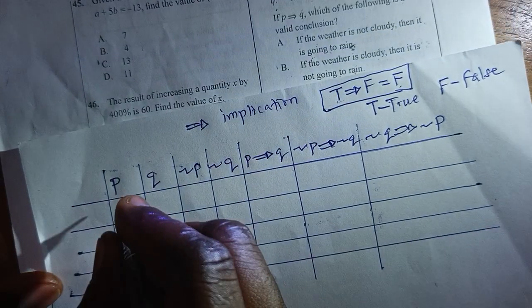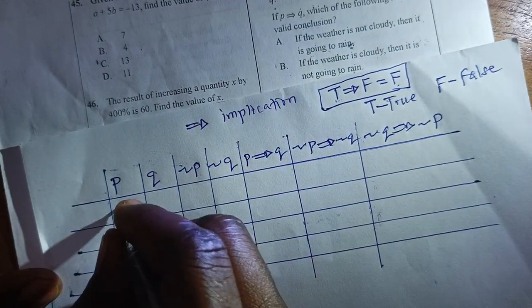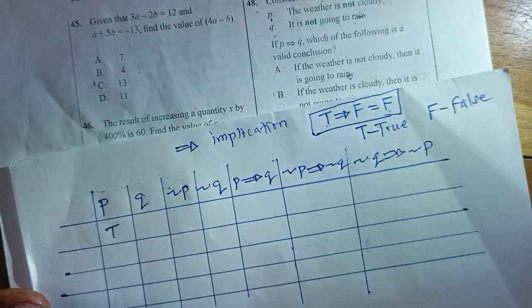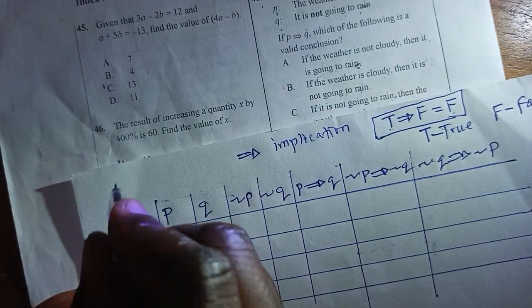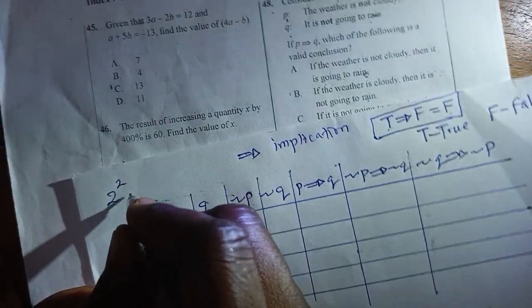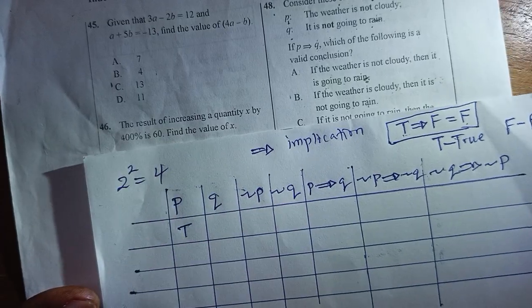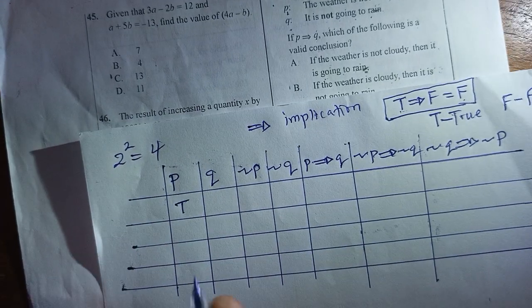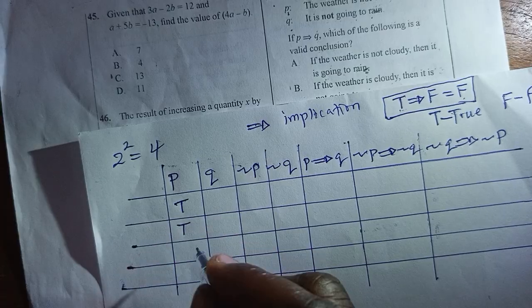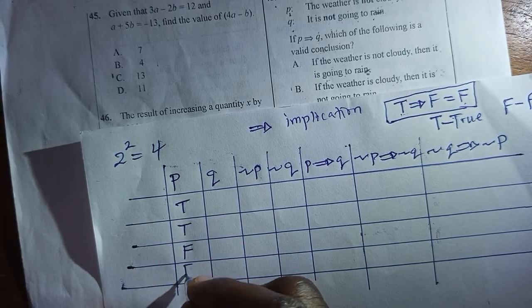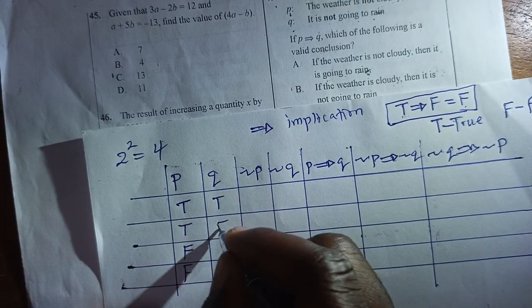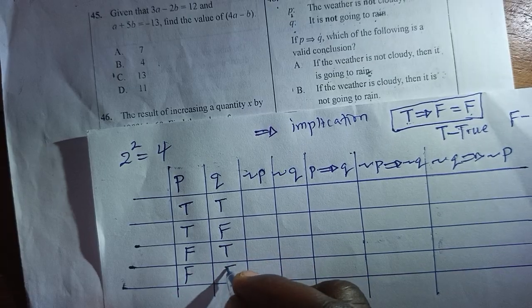Because we are given two statements, the number of rows expected is 2 raised to the power of the number of statements given, which is 4. So the first 2 rows will be TT, the last 2 rows will be FF, followed by TF, then TF.